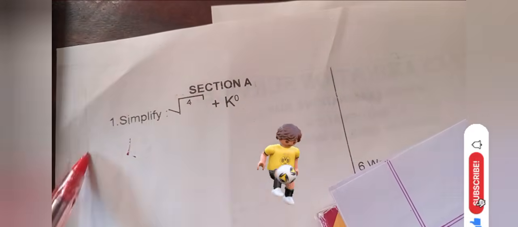We are going to simplify the square root of 4 plus k power 0.